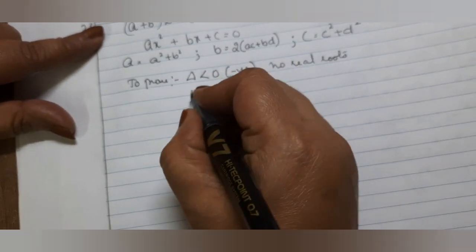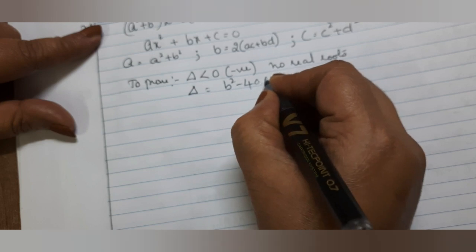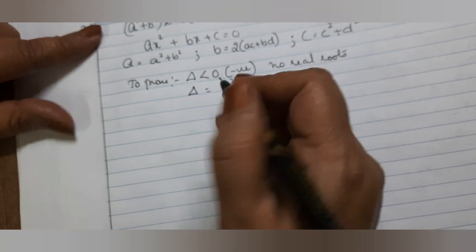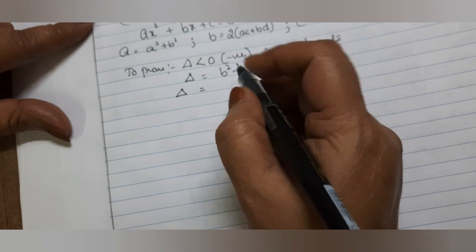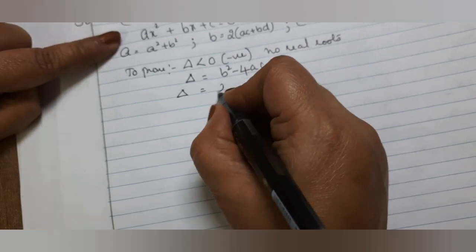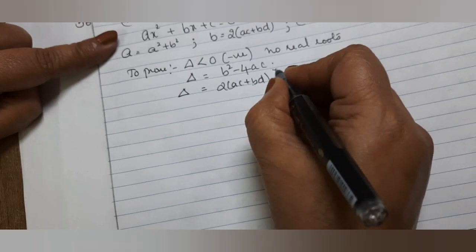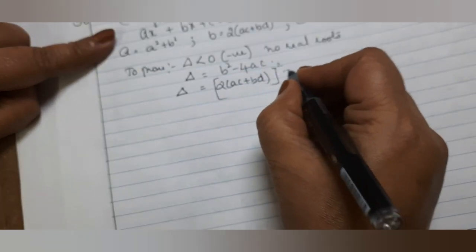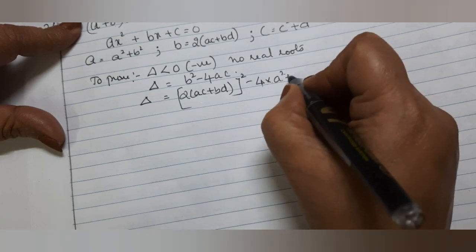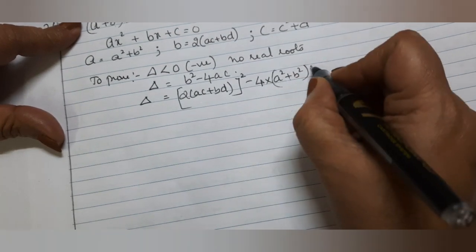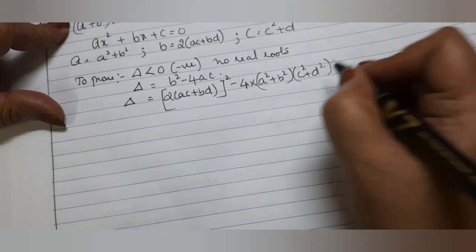So for that we will start with delta, the discriminant, equal to b square minus 4ac. Here b is 2 times ac plus bd, whole square, minus 4 into a, which is a square plus b square, into c, which is c square plus d square.